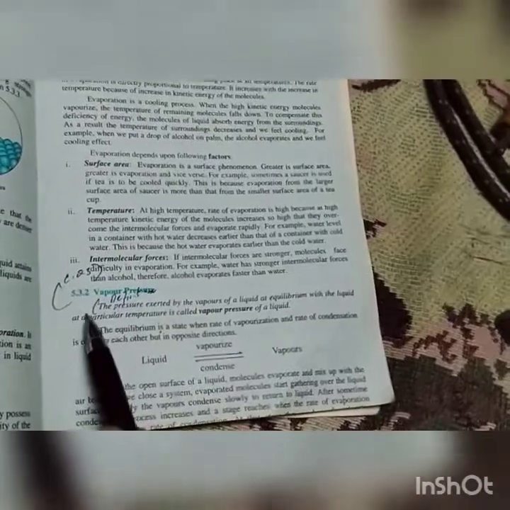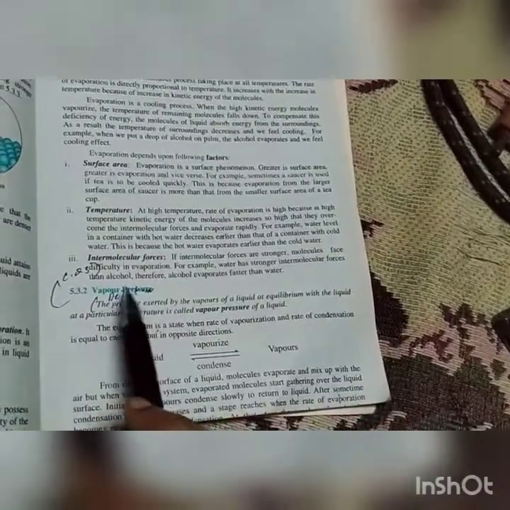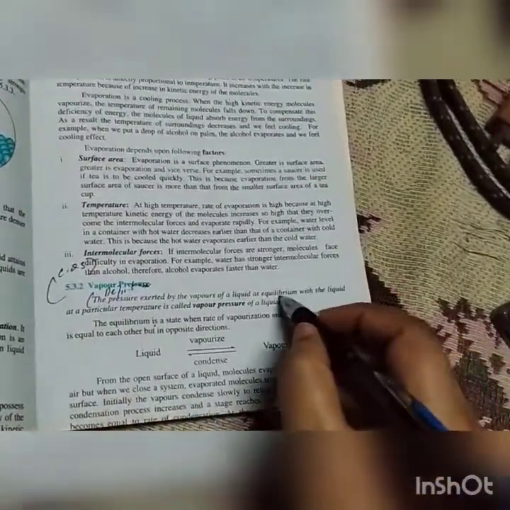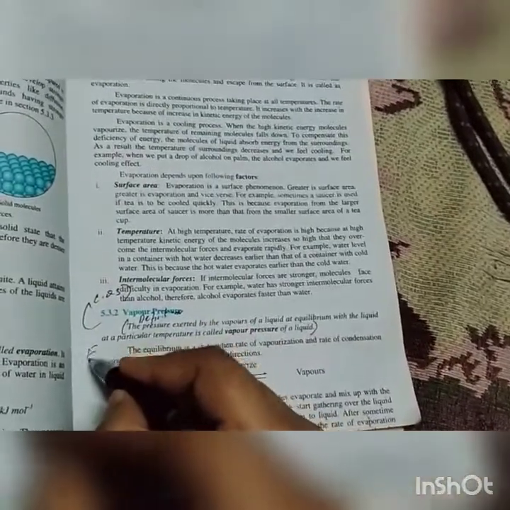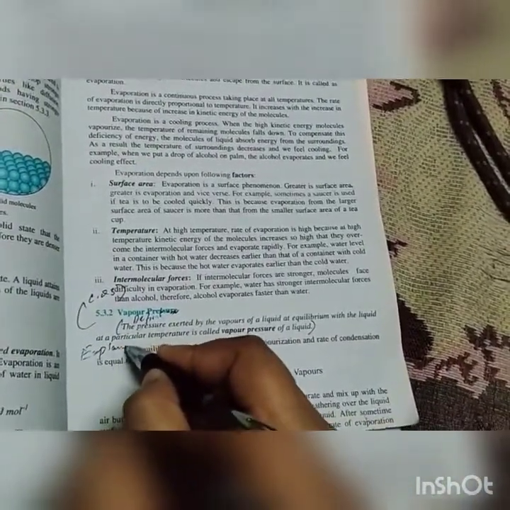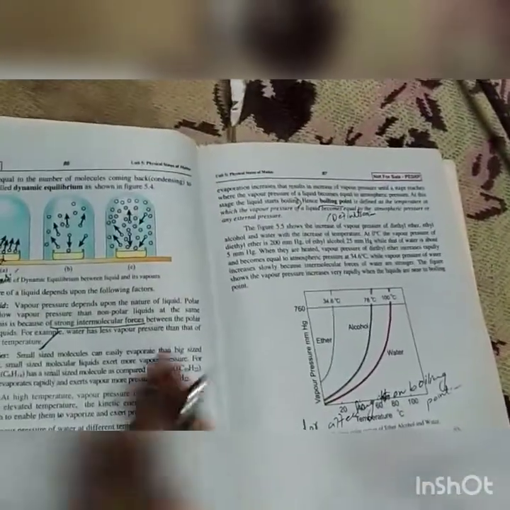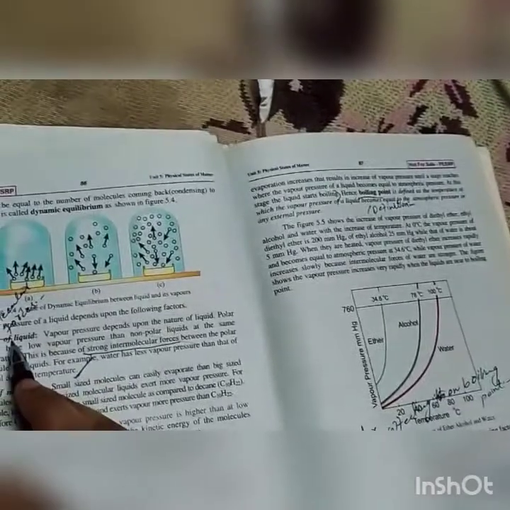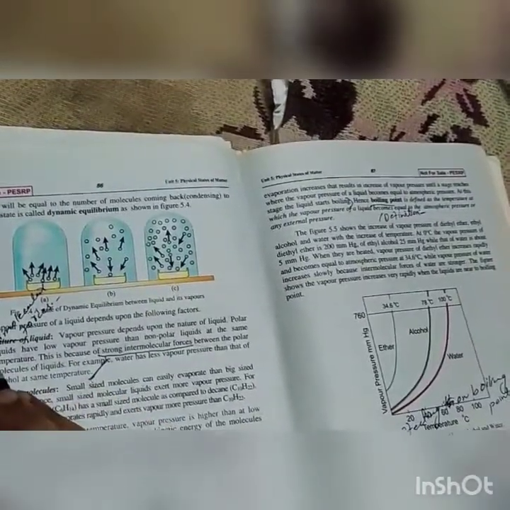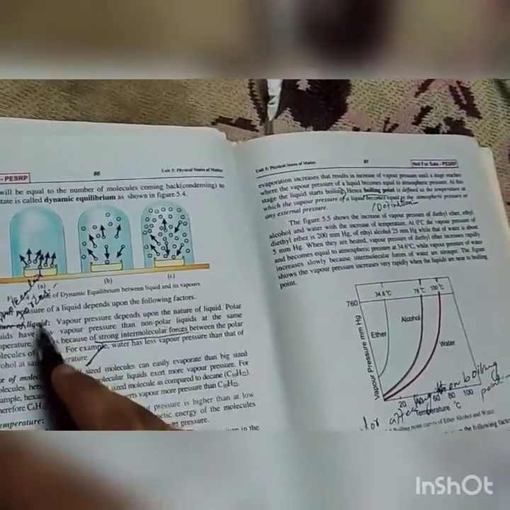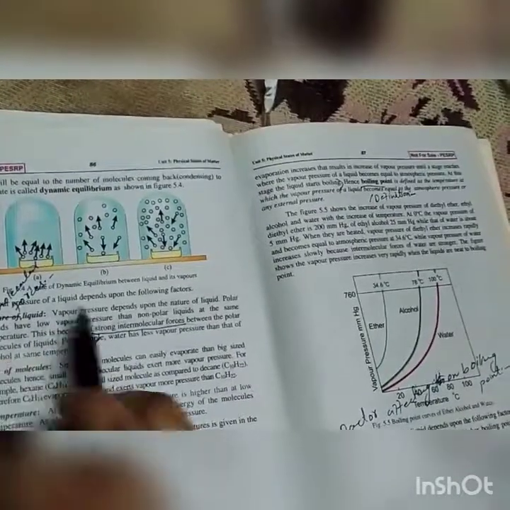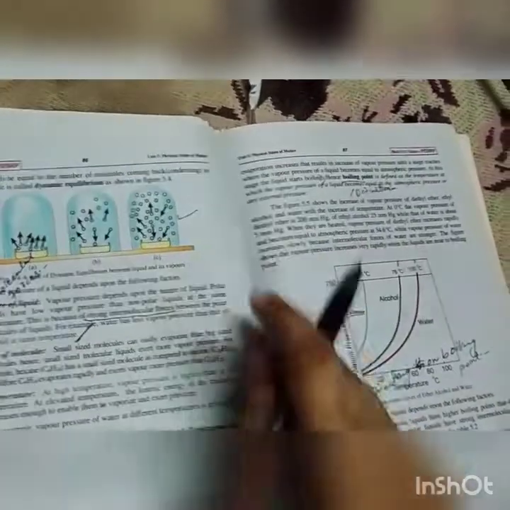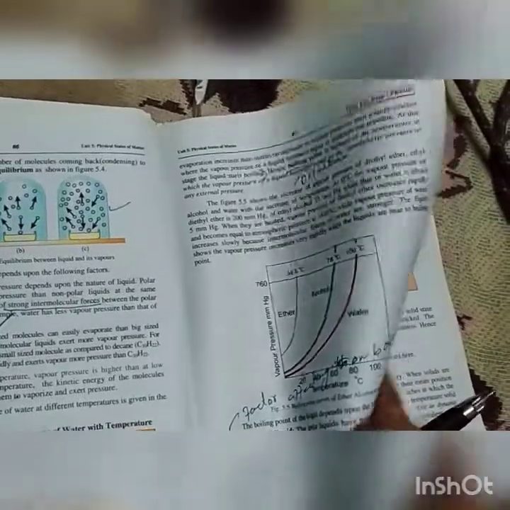Next, long question 3. It has only 6 long questions. Long question 3, vapor pressure. Definition of vapor pressure, starting from here till here. Then explanation. And next you have to write the effect of intermolecular forces. In place of nature of liquid, you have to write effect of intermolecular forces on vapor pressure till here, and you have also to draw this diagram in your long question 3.